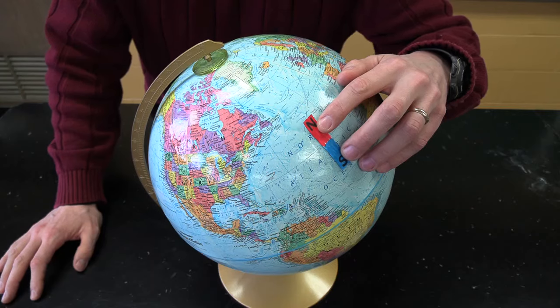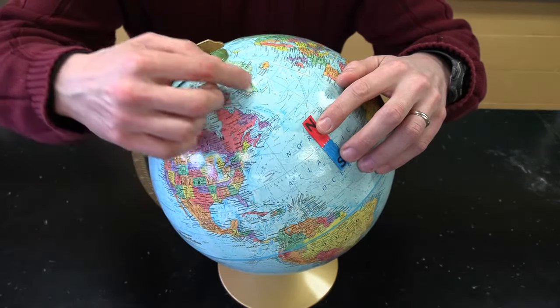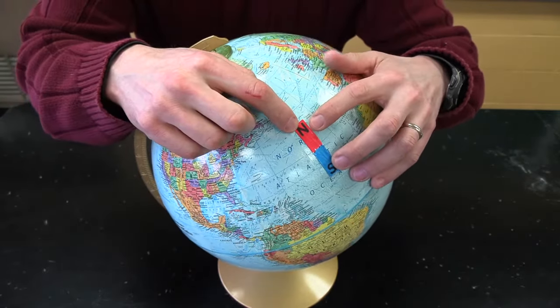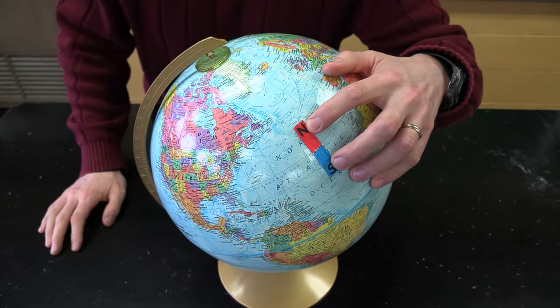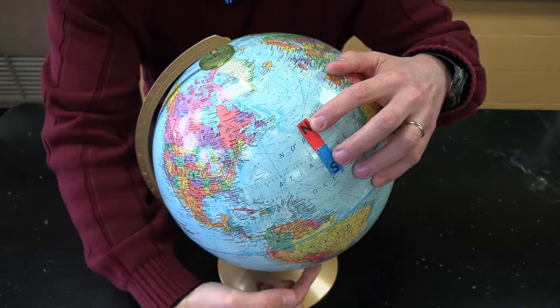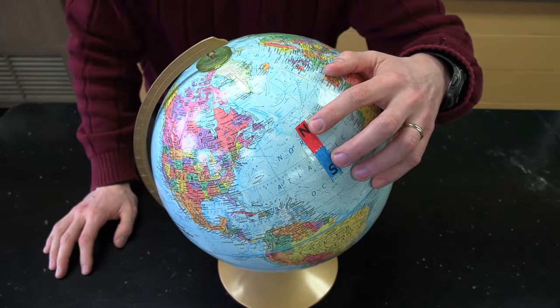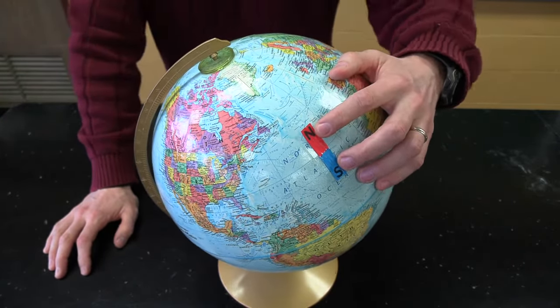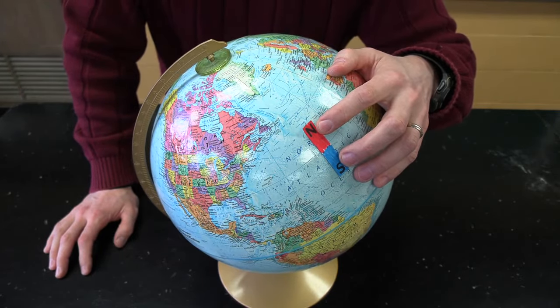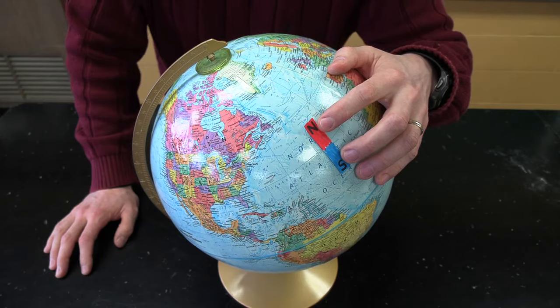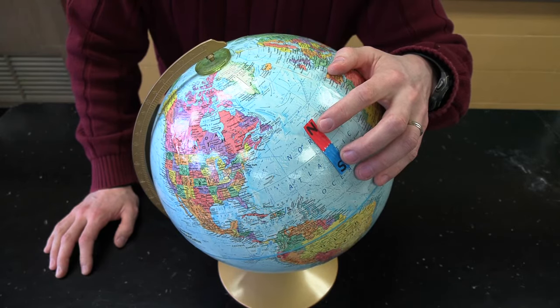But since this tended to point toward the North Pole, logically they labeled this the North Pole of the magnet because it pointed to the North Pole. And this the South Pole because it pointed to the South Pole. And that makes sense, right? Unfortunately, it was wrong in a sense. It made an inconsistency. Because now we know that opposite poles attract.